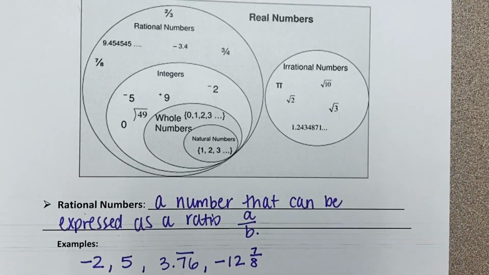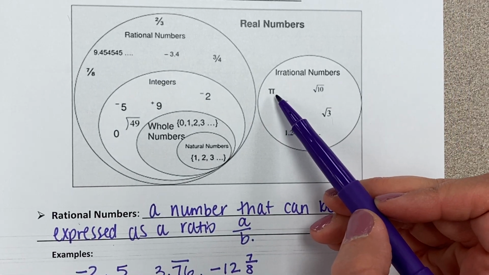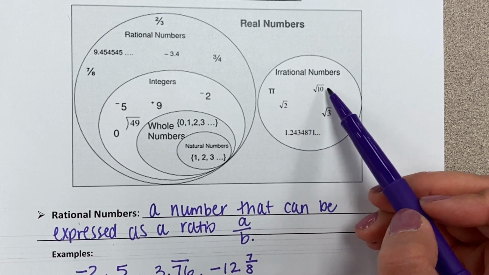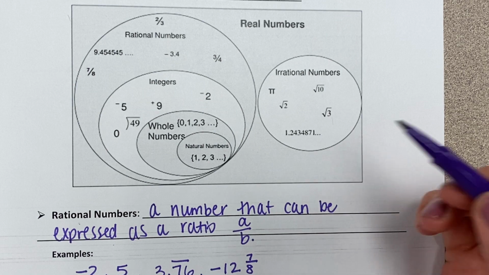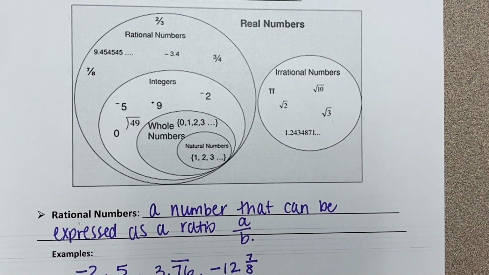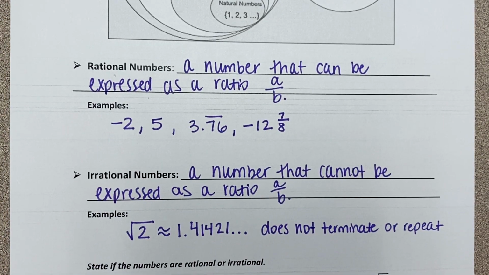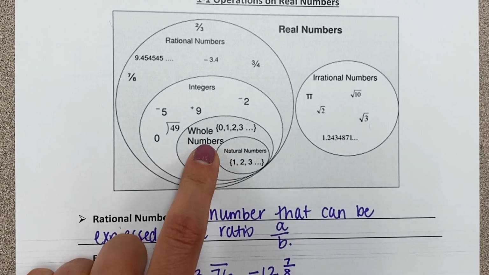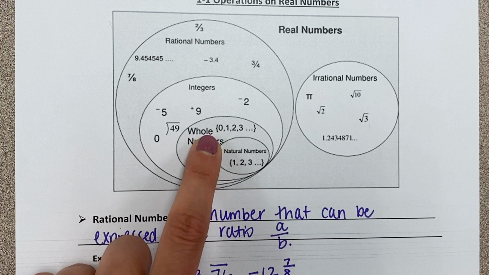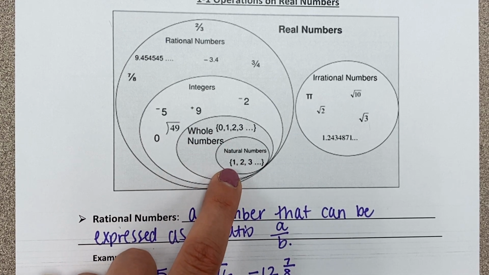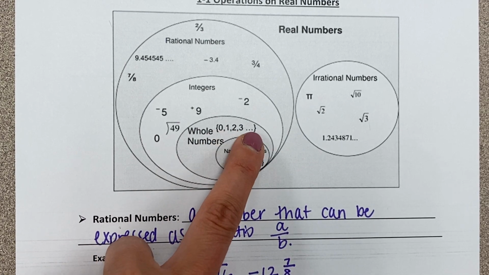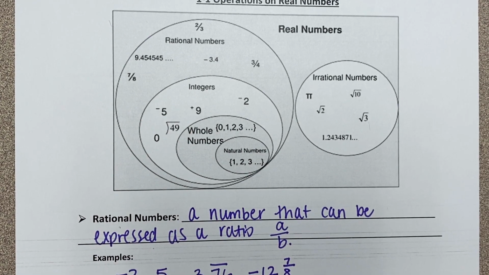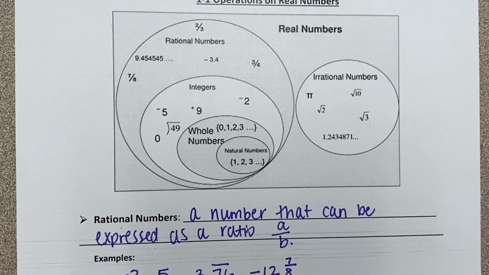So if we look back at the chart, the pi symbol, pi is irrational. It keeps going and going and going, no pattern. Same with some of these square roots. So that's an irrational number. One thing I do want you to notice, whole numbers and natural numbers, the only difference here, a whole number includes 0. Natural number does not include 0. So it's all these whole numbers except for 0 for natural numbers. Just a little thing you need to remember.